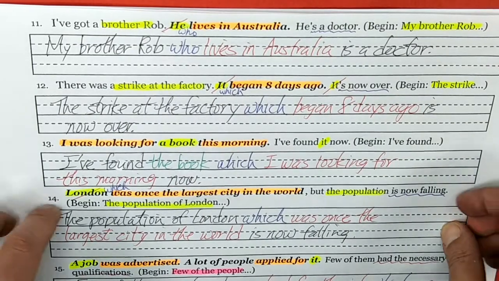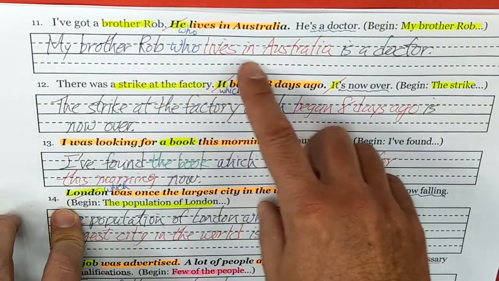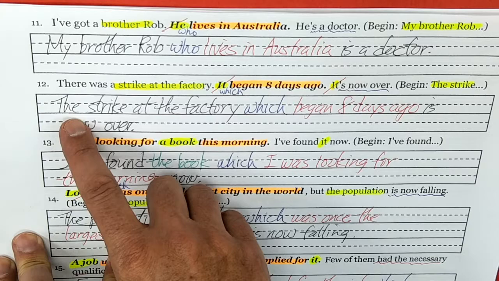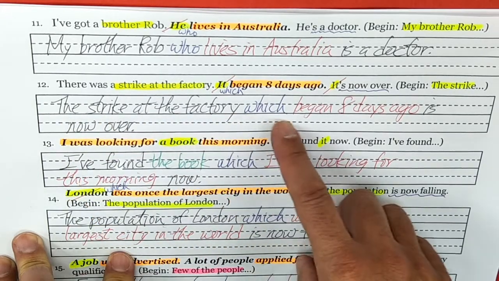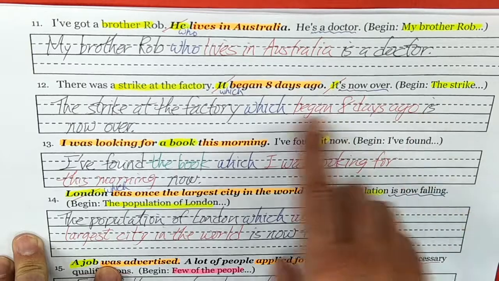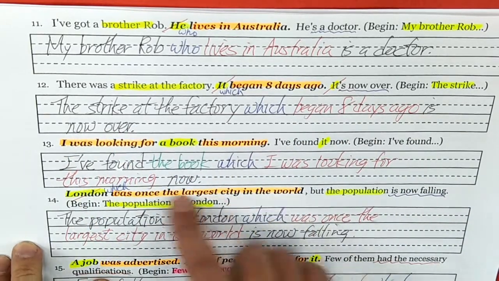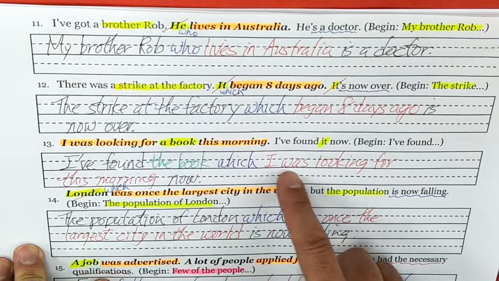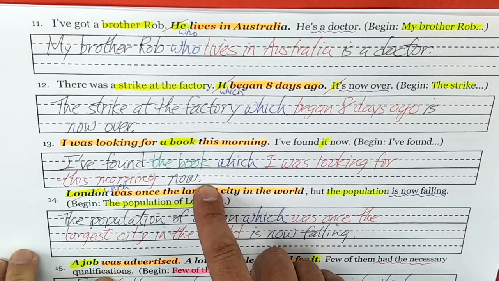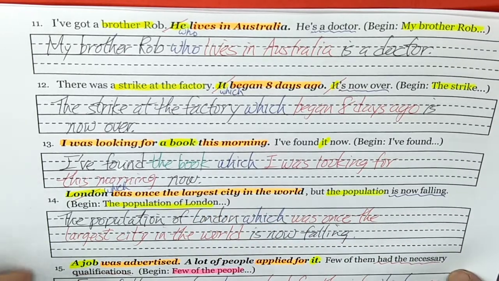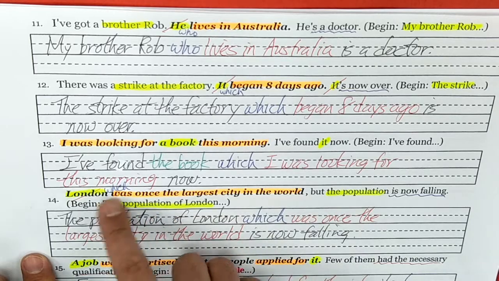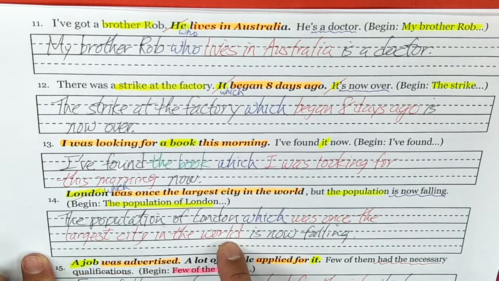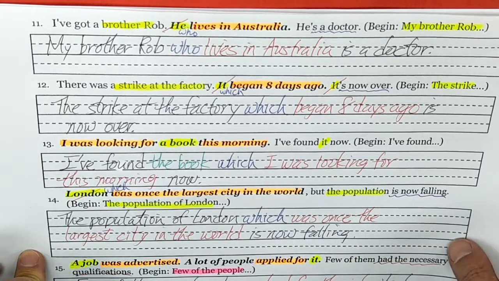Number 11. My brother Rob, who lives in Australia, is a doctor. 12. The strike at the factory, which began 8 days ago, is now over. 13. I've found the book, which I was looking for this morning, now. 14. London, we're talking about London, the population of London, which was once the largest city in the world, is now falling.